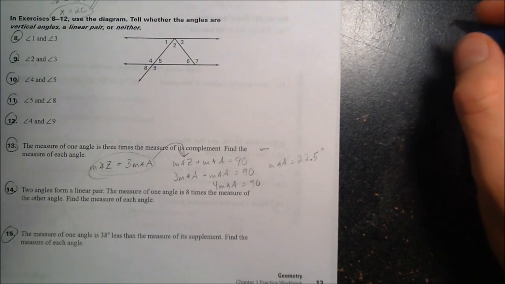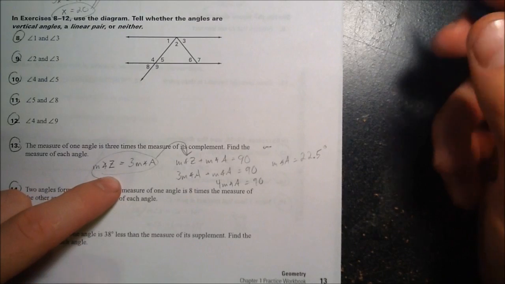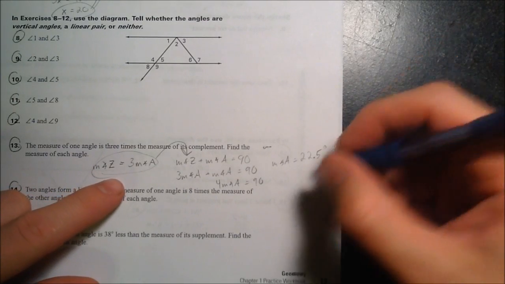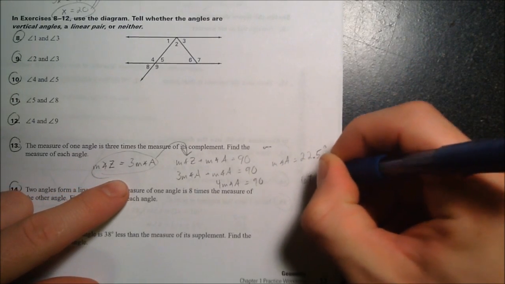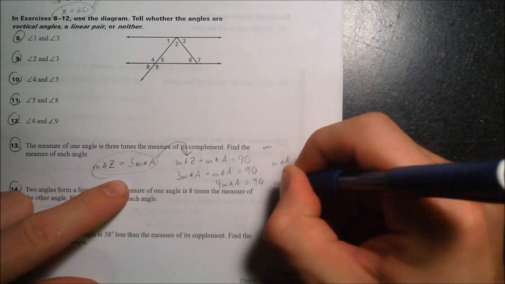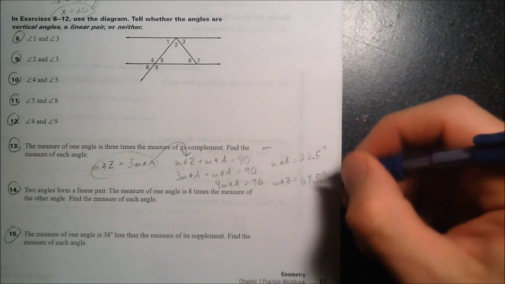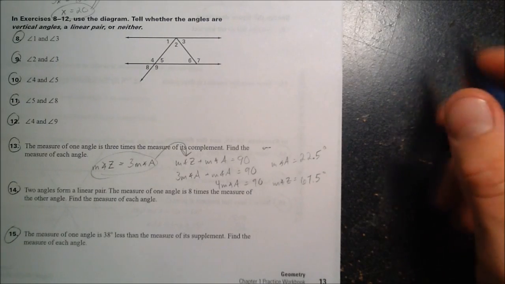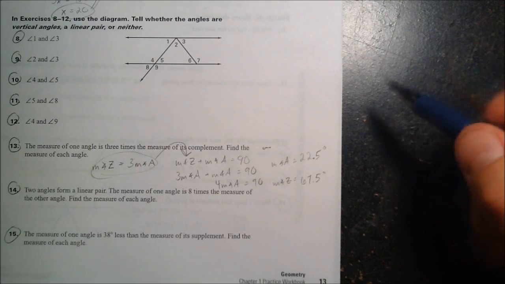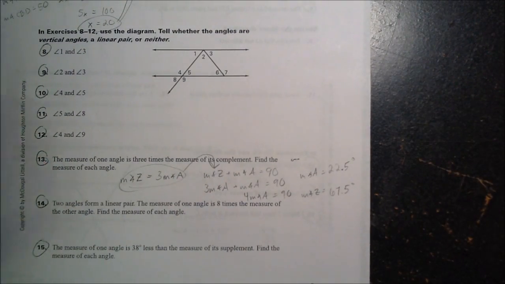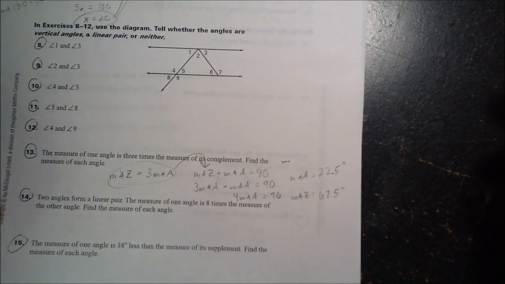And then if the measurement of angle Z is 3 times that, we multiply that by 3. So that's 67.5. So the measurement of angle Z is equal to that. And when you add these up, they equal 90 degrees, and that's a good thing because they are each other's complements. So for 14 and 15, you have to do a similar thing, set up equations and solve for the angle measures.